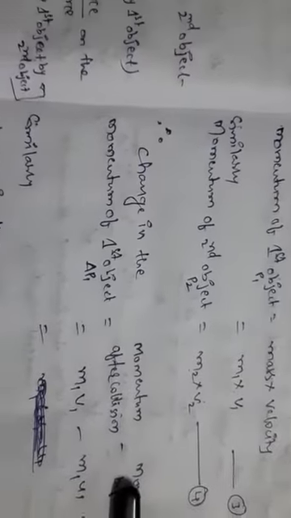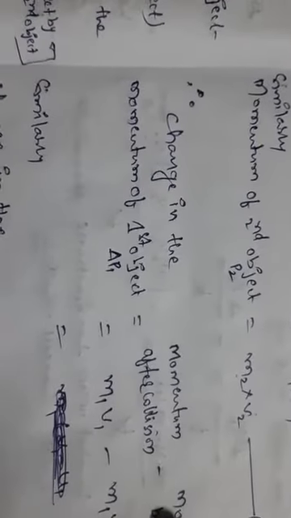Now, therefore, we are going to calculate the change in the momentum of first object. Why do we calculate change in the momentum here? Because collision takes place between two objects, so some change will occur in its momentum. For that, we are calculating change in the momentum of first object. How much may it be? We are going to calculate it.